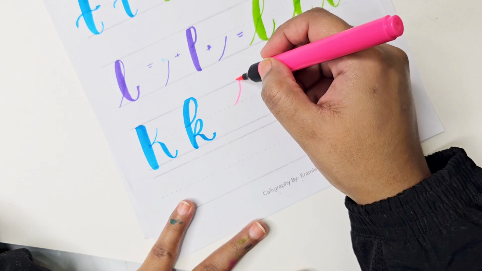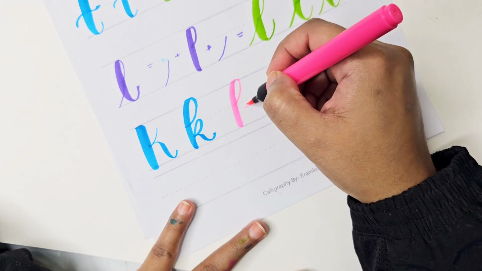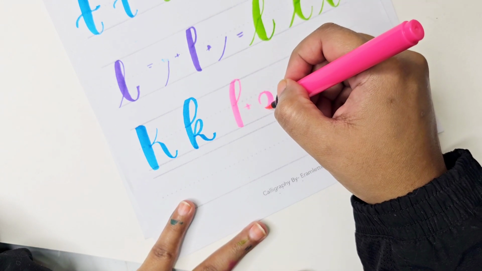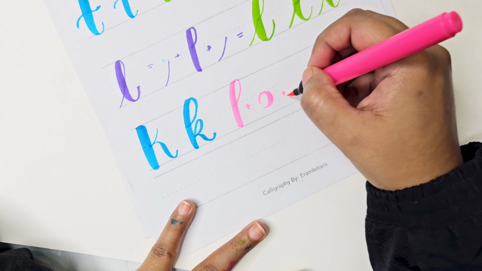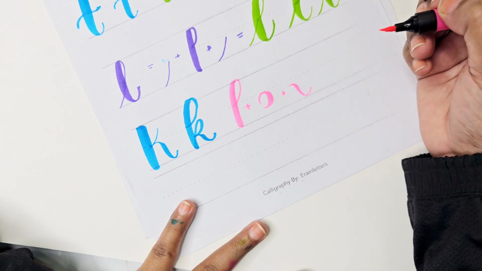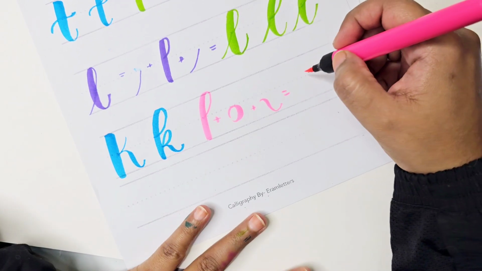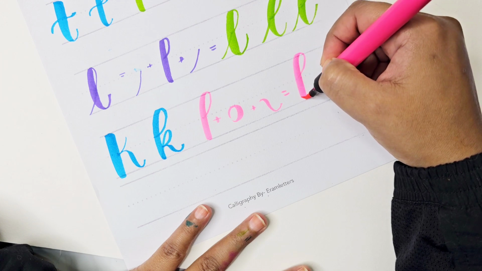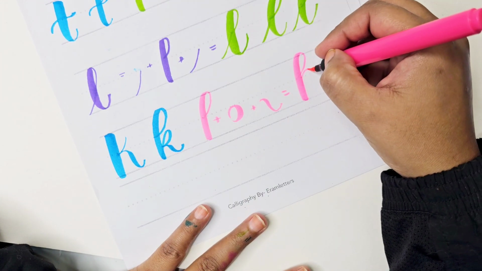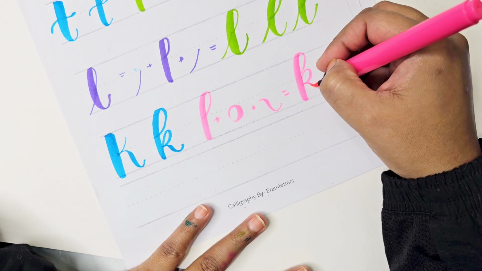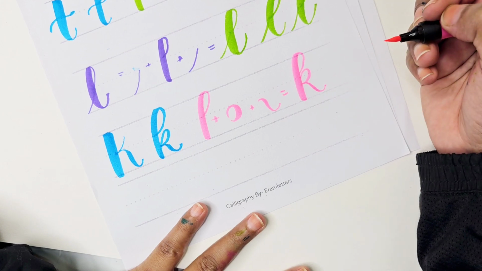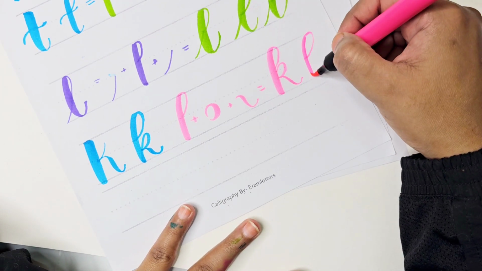It is actually an ascender, and then a backward oval, and then a downward curve. So you have to just mix all of that, a backward oval, and then a curve that goes down. This is how you are going to make K.